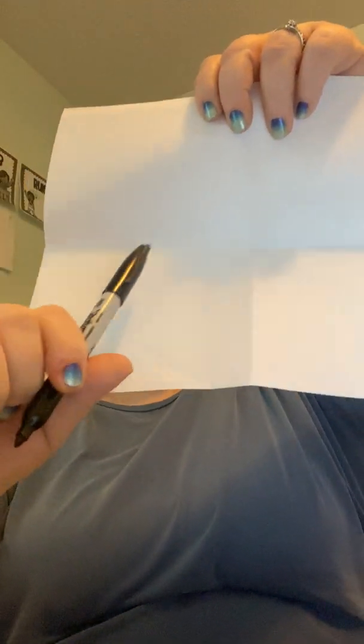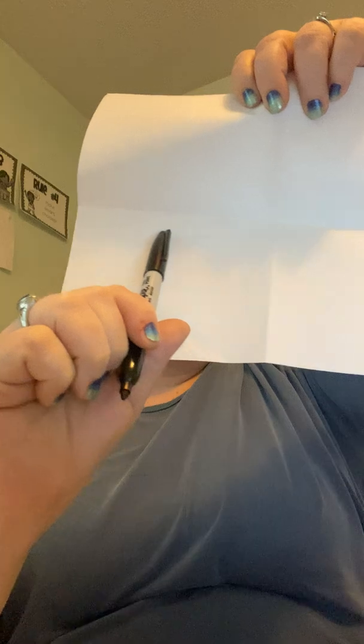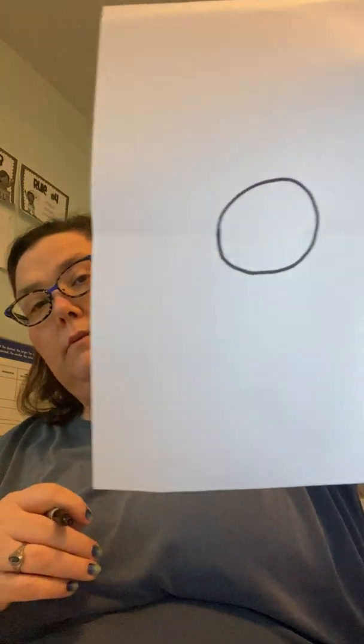Okay, so now the first part of our double bubble map is going to be one of the bubble maps. So on this side, here's the center of your paper. You're going to come here to the middle, and we're going to draw a circle right here. So let me draw that as an example. I used that line in the middle to kind of guide me to create my bubble in the middle, okay?